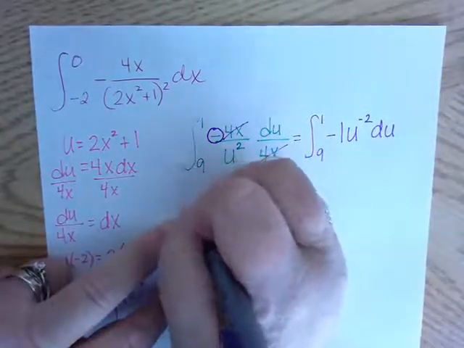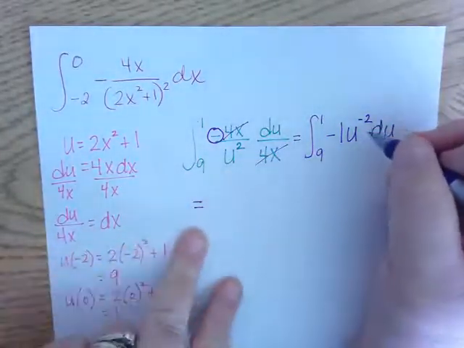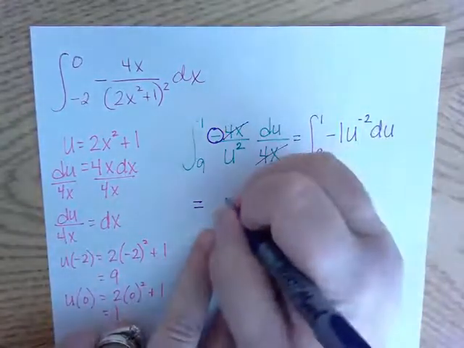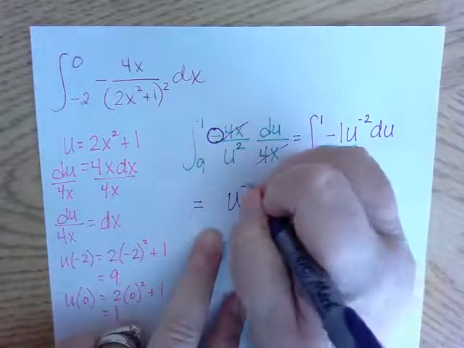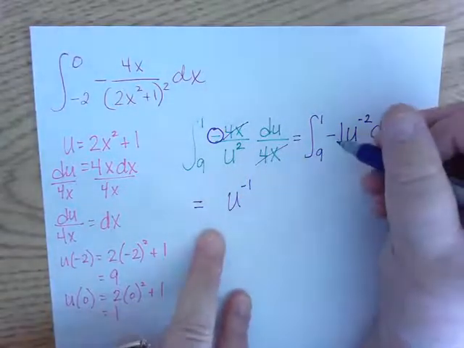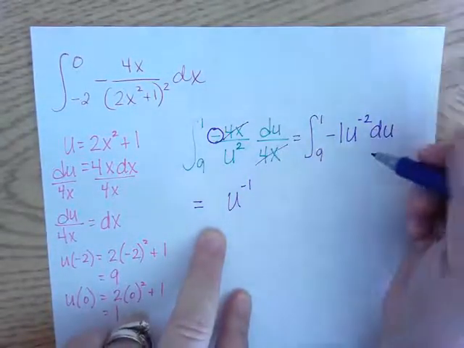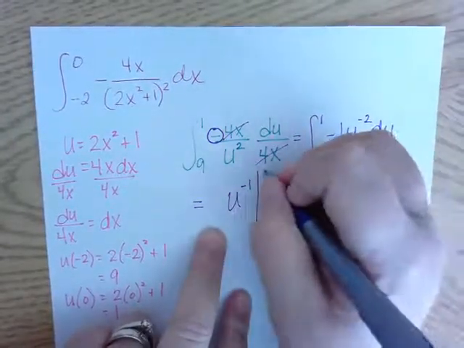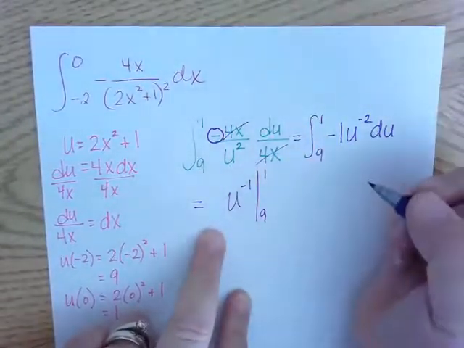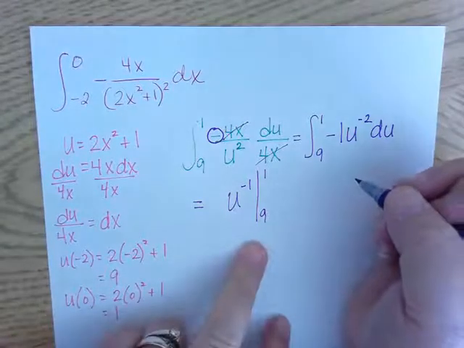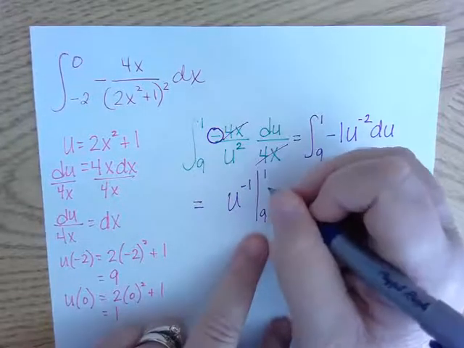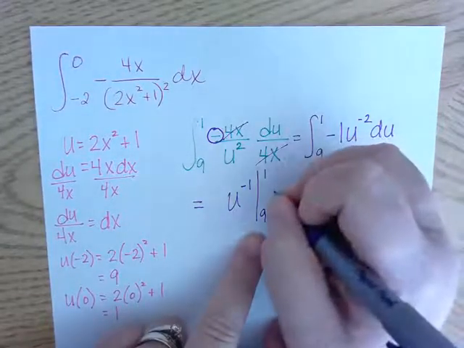So when I integrate this, I'm going to add 1 to my exponent, giving me an exponent of -1. And I divide -1 by -1, which is +1. So there's my integration. I'm evaluating. b is 1, a is 9. So I need to do cap F of b. So this is u to the -1.